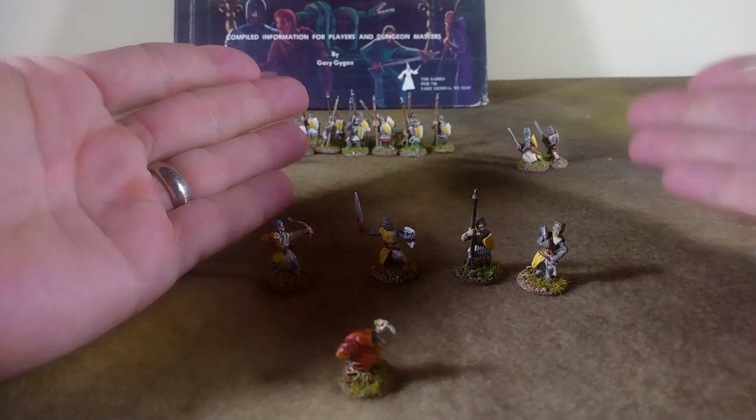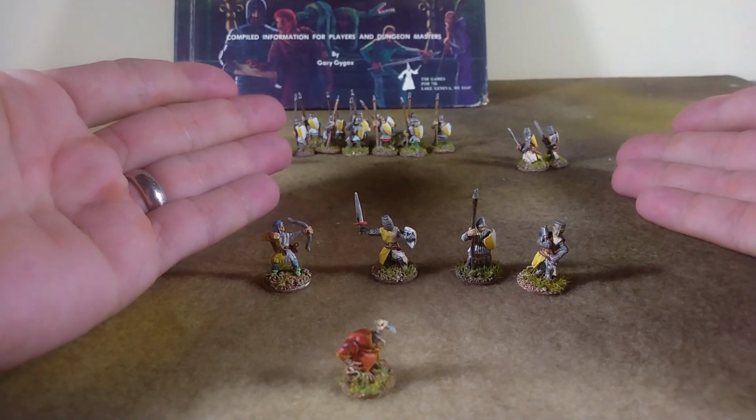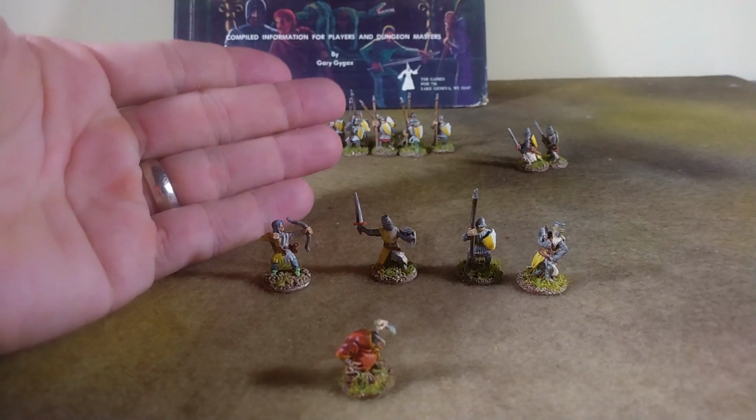This is it right here. This is one element you can include in your tabletop games that will keep them fresh, that will keep them exciting, and will keep your players coming back to the table begging for more.